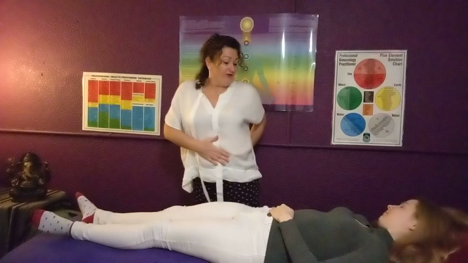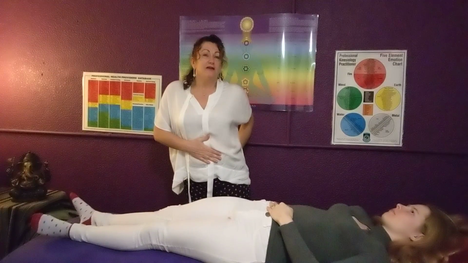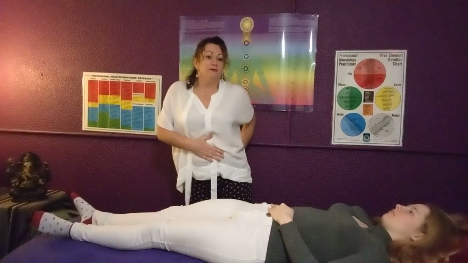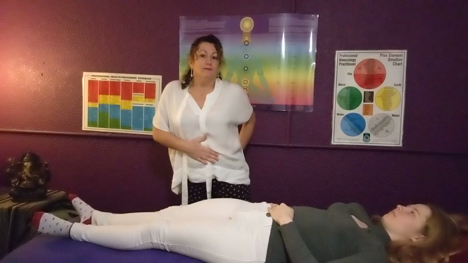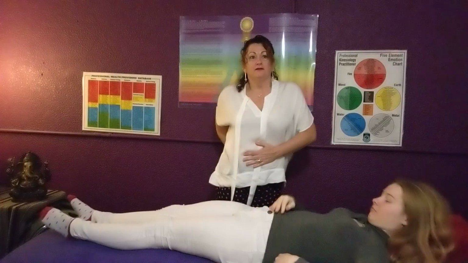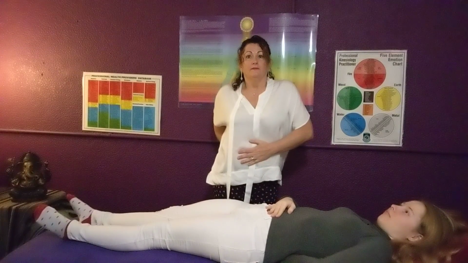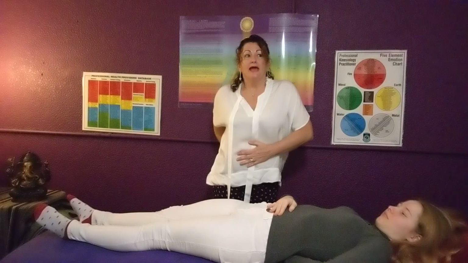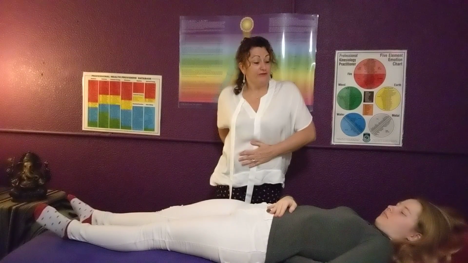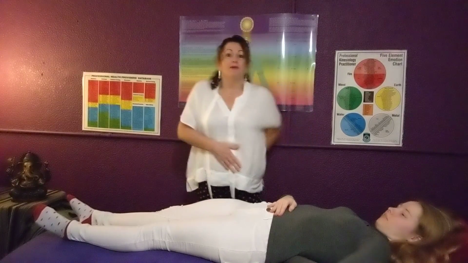So hand on the navel, and I'll get you to rub your tailbone once again for 10 to 15 seconds. And the other side. Swapping hands just gets the other hemisphere of the brain involved. And swap back again.